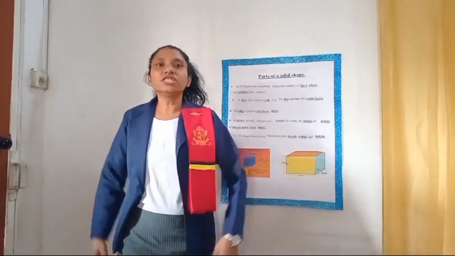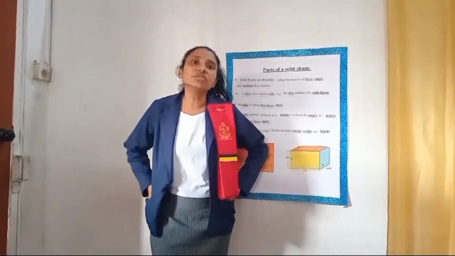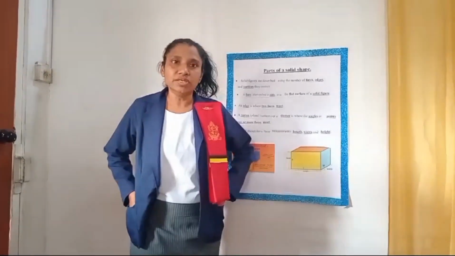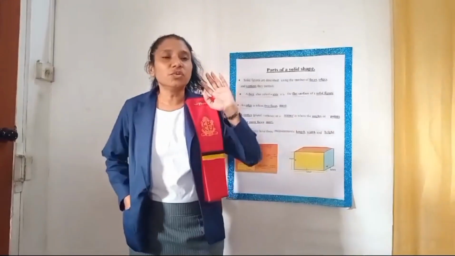Now we're going to continue with our solid shapes today. Today we're going to be looking at the cube. Can anybody tell me what you have learned so far about your solid shape?